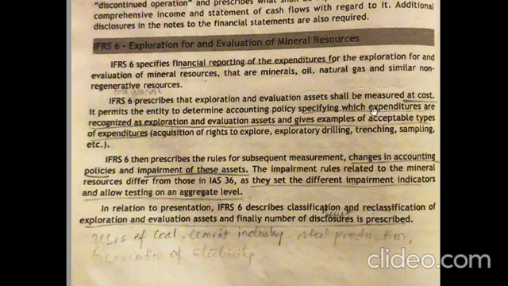Next, it also states that it measures impairment of assets. It also gives the rules to maintain the impairment losses or impairment asset treatment in IFRS 6. What do you mean by impairment? In the sense where the value of the asset is reduced, where the book value of the asset is more than the market value.